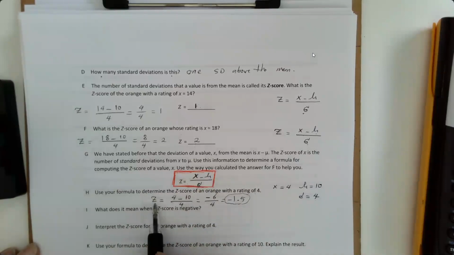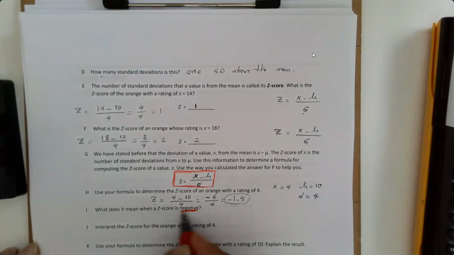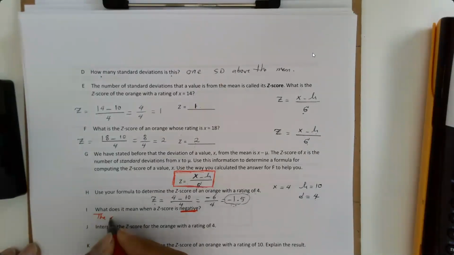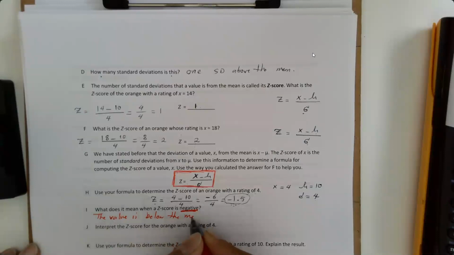My z-score is a negative number. That's absolutely fine. You might have positive or negative z-scores. But what's the meaning of this negative z-score? This negative sign says that this orange with rating of 4 is below the mean. The value is below the mean.